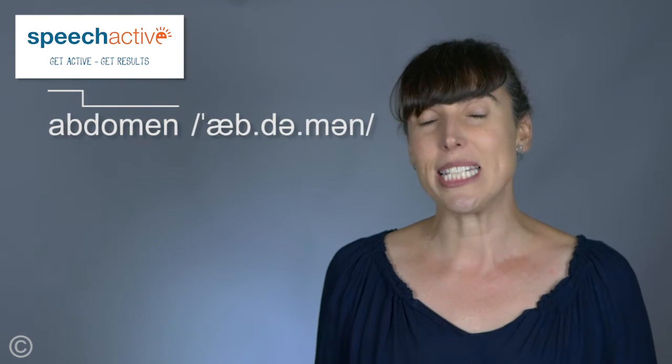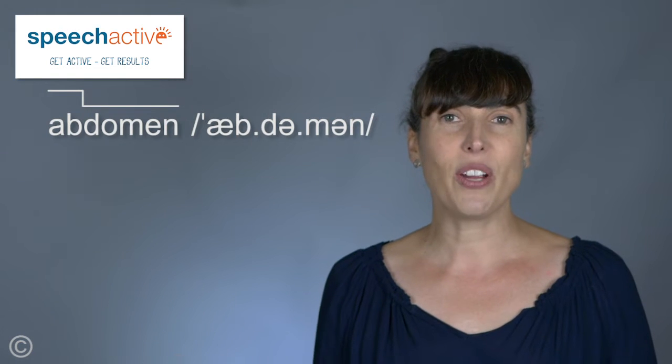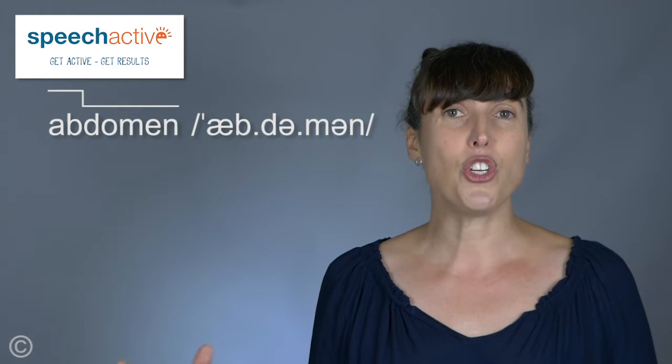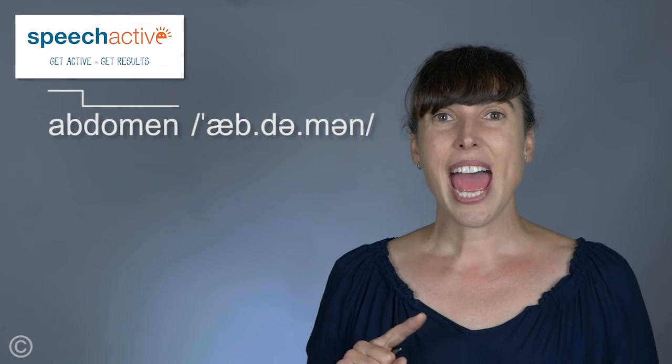Abdomen. The vowels in the second and third syllables, so the O vowel and the E vowel, become very weak. They become schwa, which is abdomen.